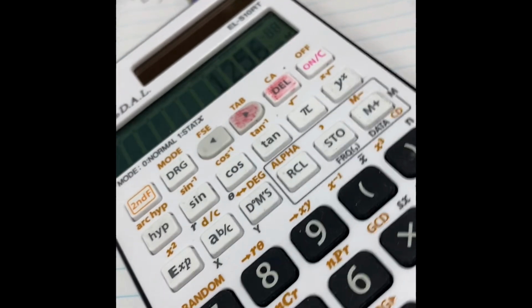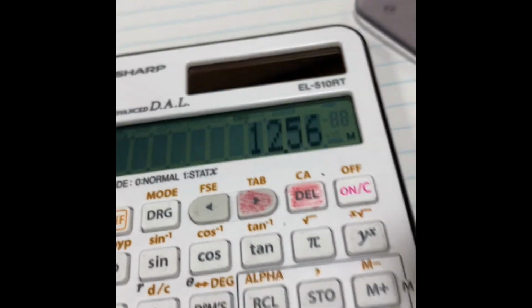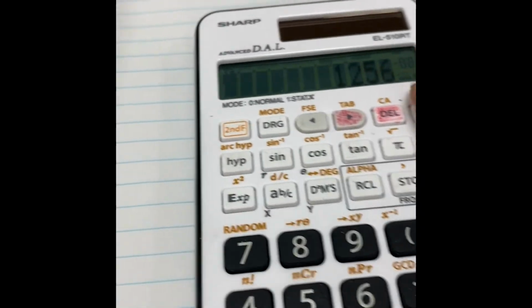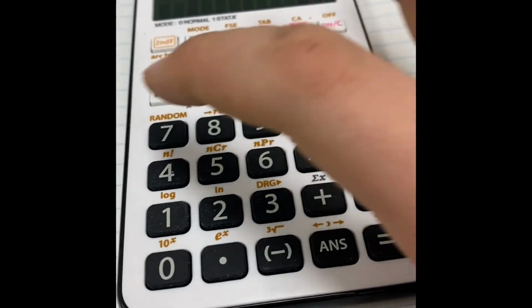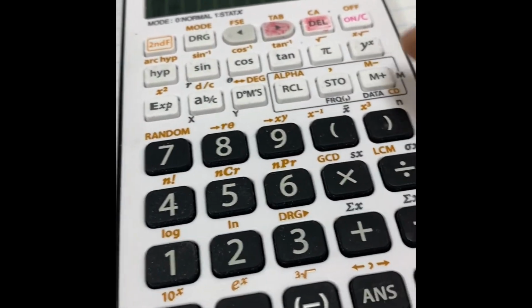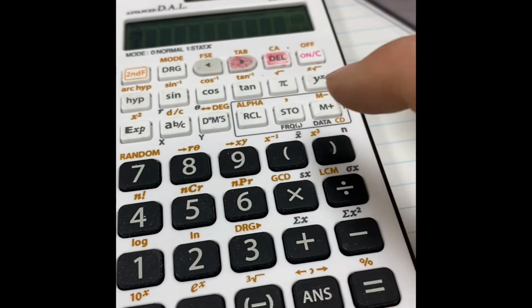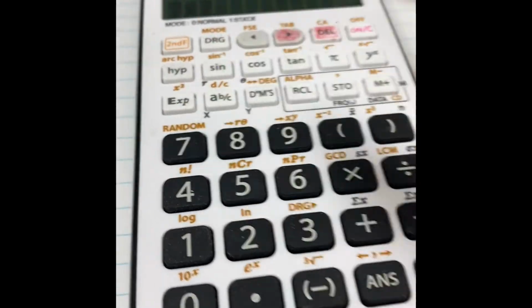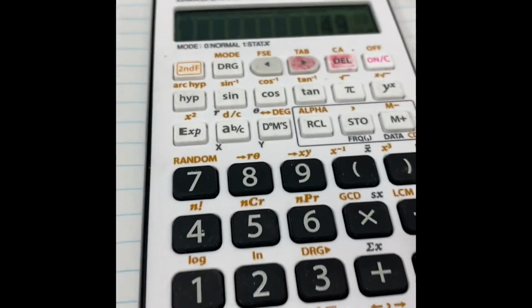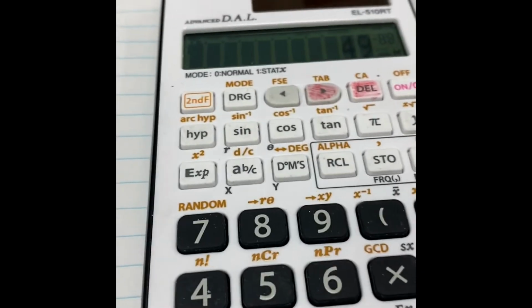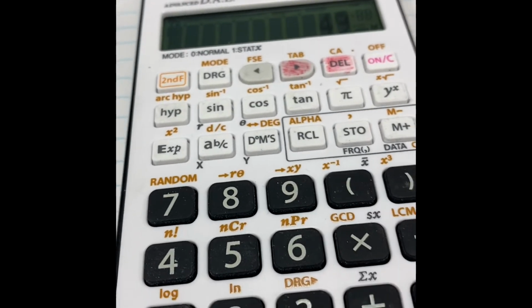7 times 7 is, 7 times 5 is 35. Is it 40, 49? Am I right when I say that? Hold on. 7 times 7 is 49? I'll get the calculator out. Yep. So, 7 times 7 equals 49. Right, 49. So then, to solve the area of this one, we could times 3.14 by 49.